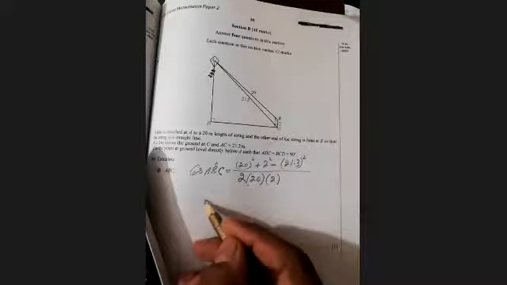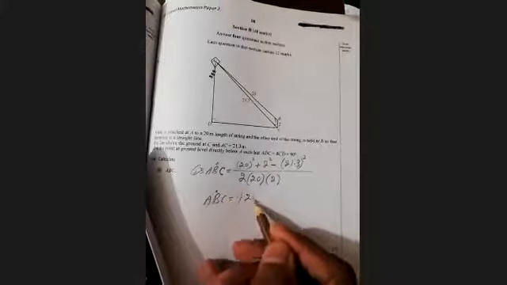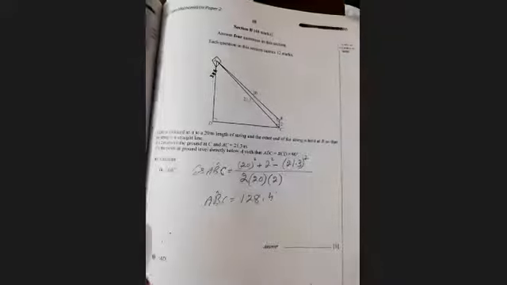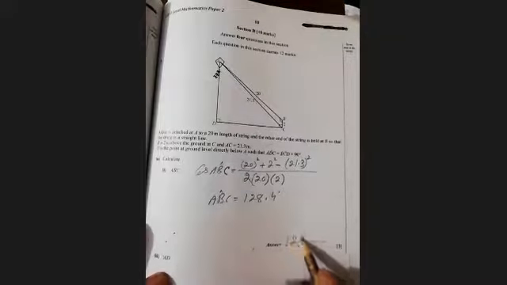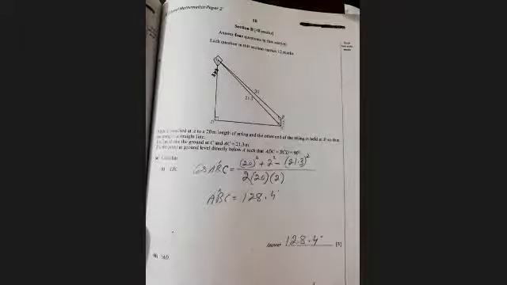80, and then shift cos of the answer, 128. The angle ABC is 128.4 degrees. 128.4 degrees. Well, let me see the answers of the rest of the students.